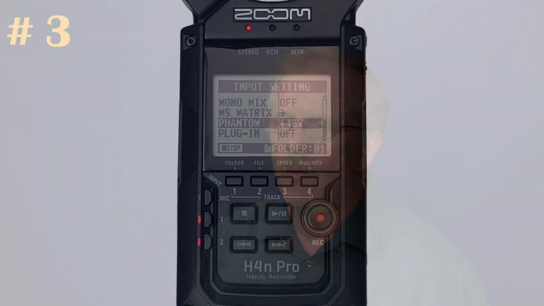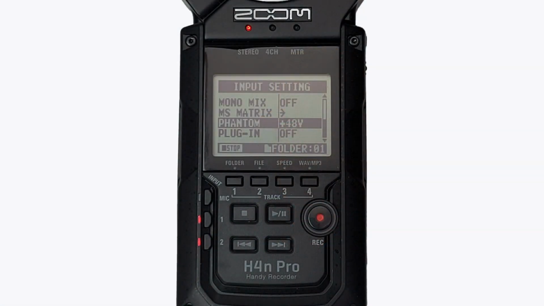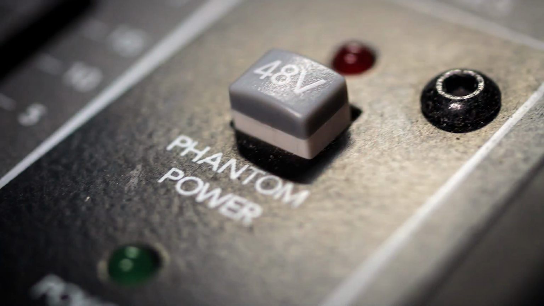Third, check that your microphone is supplied with any power that it may require. Most microphones require some type of external power. We have videos explaining the two most common types of external power, phantom power and plug-in power. Double check to see if your microphone requires one of these external power sources. If it does, make sure that the external power is turned on or activated on your input device. Mixing boards, audio recorders, and digital cameras all have methods of turning these external power sources on or off.